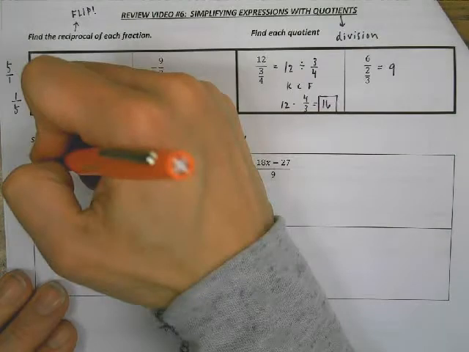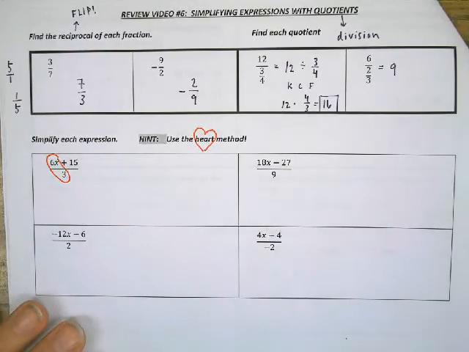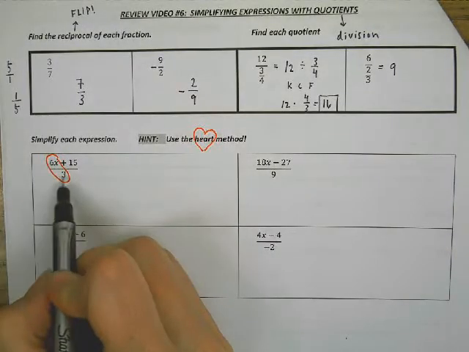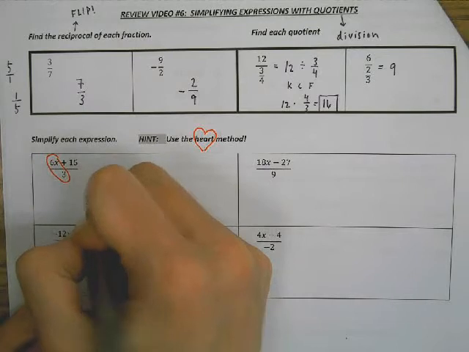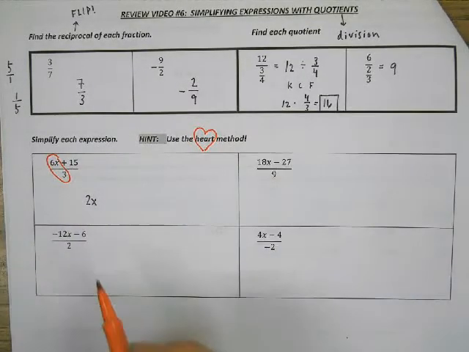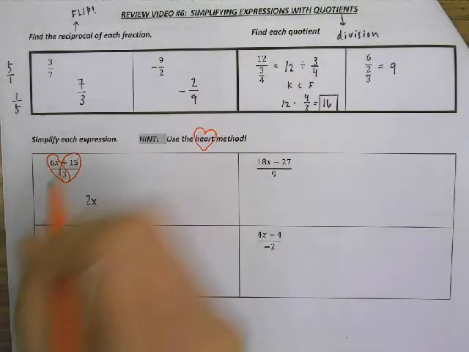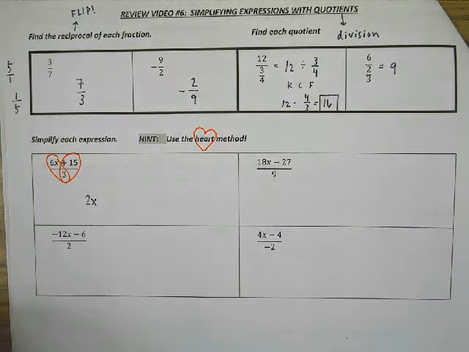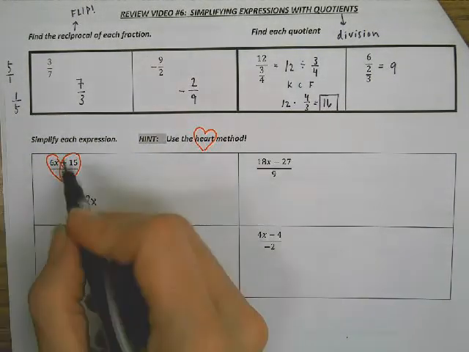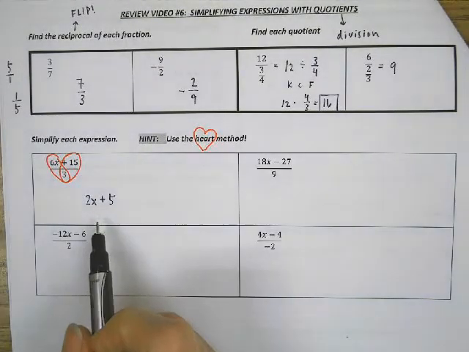So I have 6 divided by 3 gives me 2, and I know that x has to come along. And now I'm going to complete my heart. I have a positive 15 because there was a plus sign there, divided by 3. And so that 15 divided by 3, since they're both positive, is going to give me a +5. And now I'm simplified. I don't have any like terms, I have no parentheses, and I don't have this kind of fraction or division in there anymore.